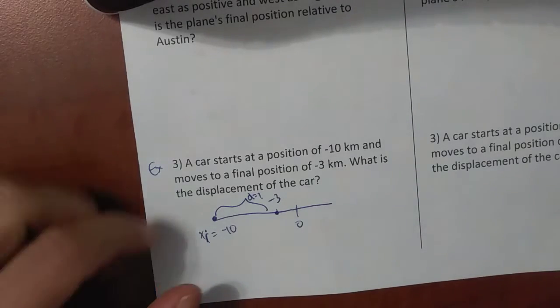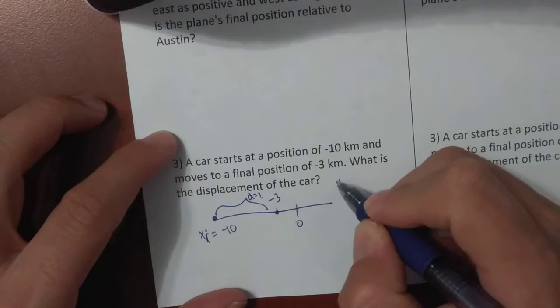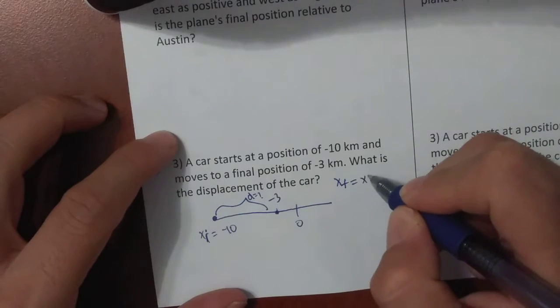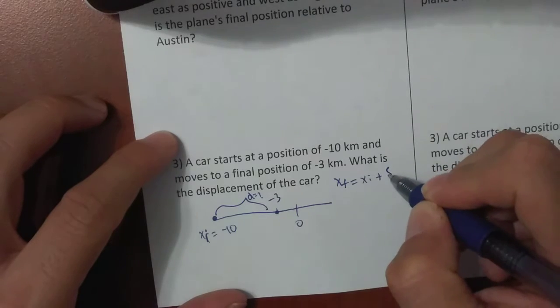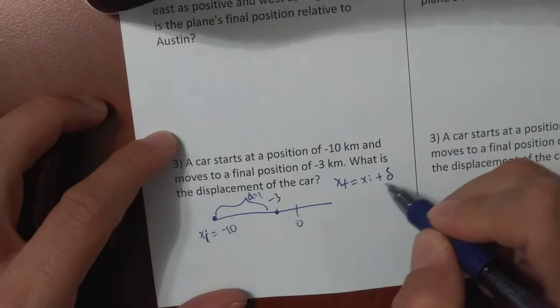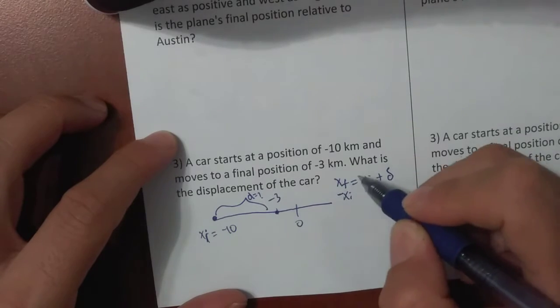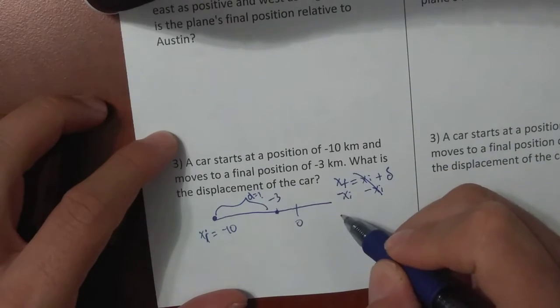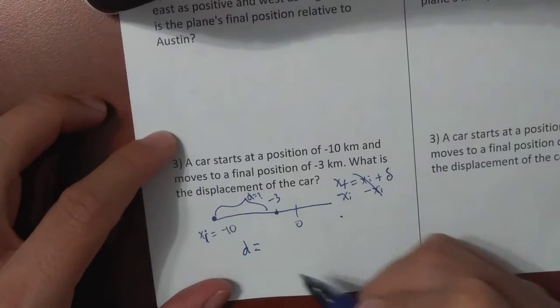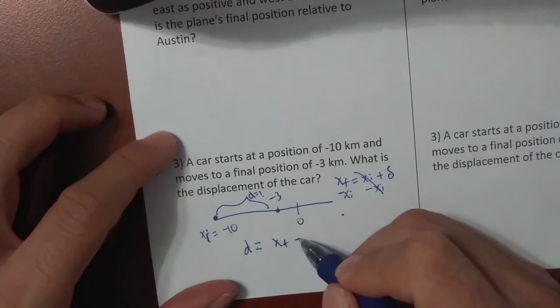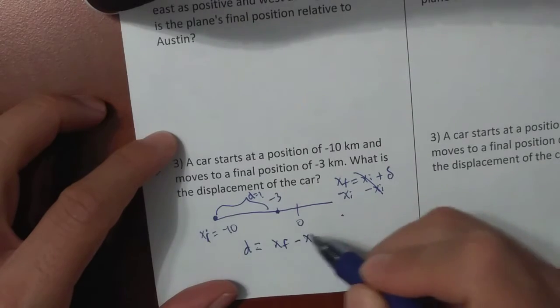So I would solve the equation using math, algebra, right? And solve for d. Those cancel. So displacement is equal to xf minus xi.